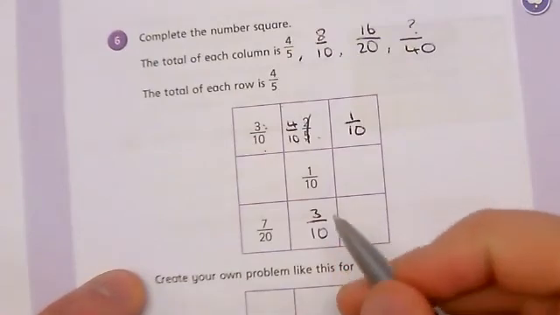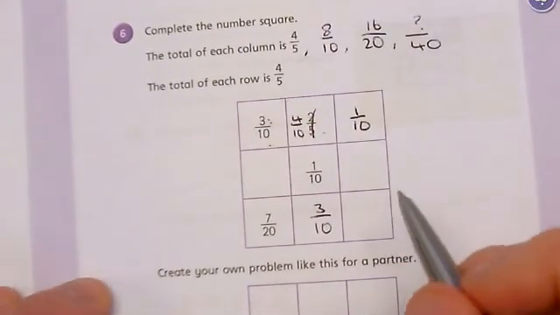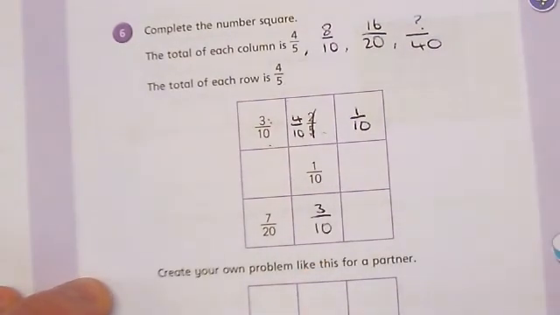I'm going to leave that there, and I'm going to leave it with you. If you feel like you need to modify your answers from yesterday, give it a go and get in touch. Good luck, guys.